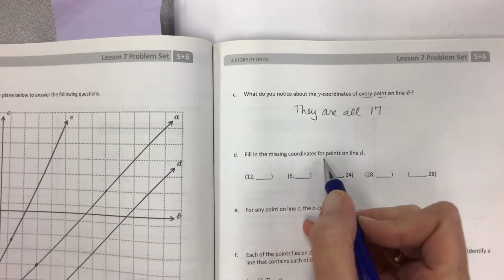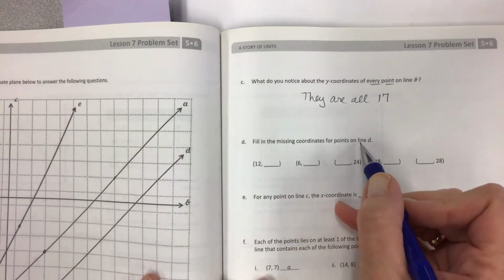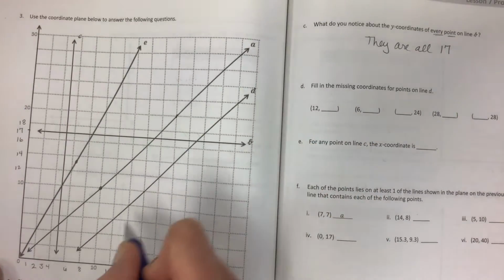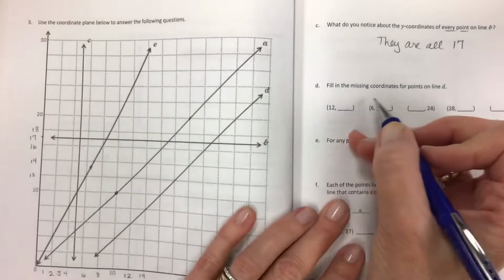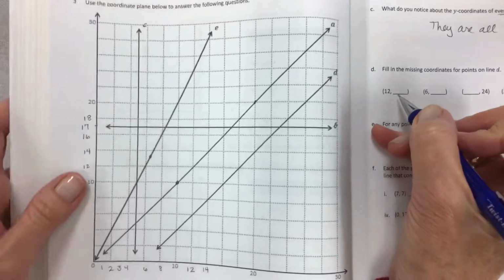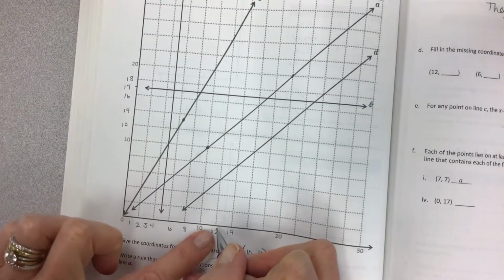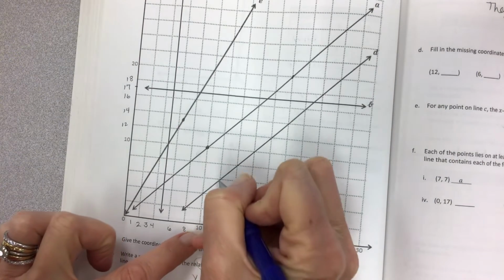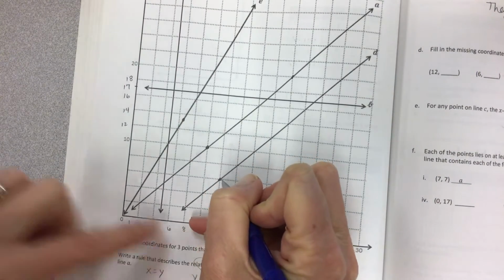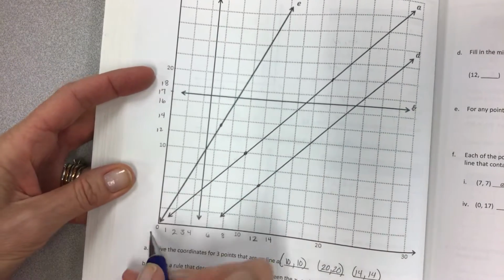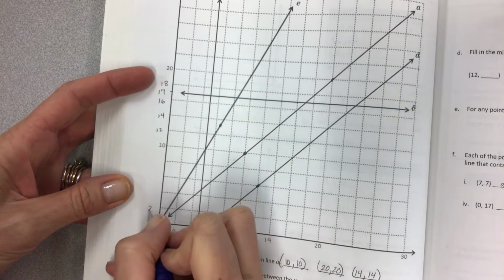Now fill in the missing coordinates for points on line D, okay? Now let's look at line D. This is line D here. Okay, so when they give us 12, that's here, and I need to find out what this point is over here. Now, it really helps if you have something labeled, and since I haven't done that yet, let's label it.